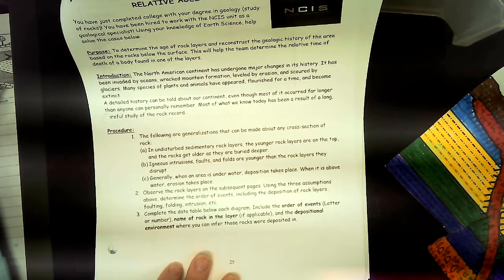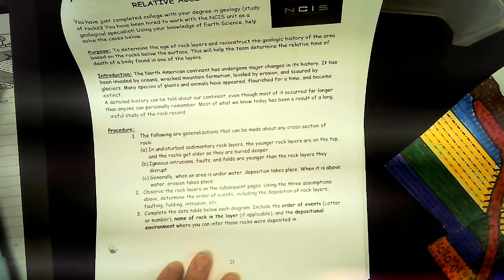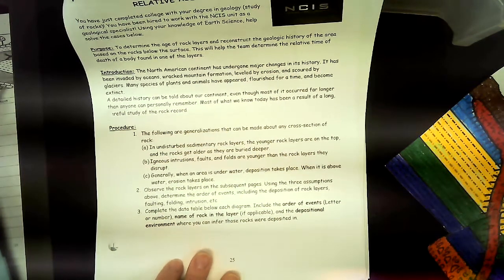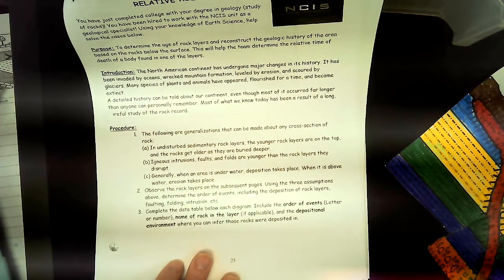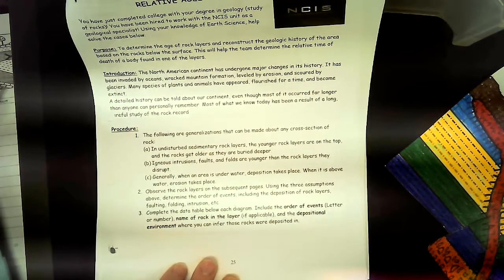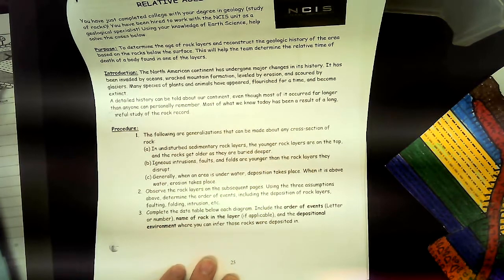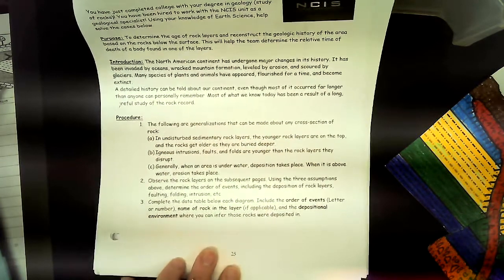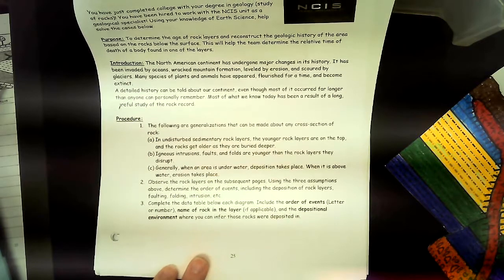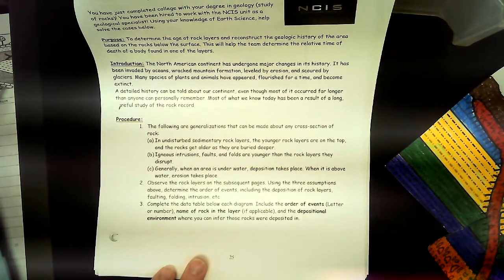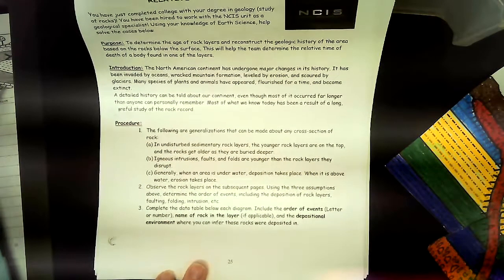All right, number 2, you're going to observe the rock layers on the subsequent pages. Using those 3 assumptions above, determine the order of events, including the deposition of rock layers, faulting, folding, intrusions, etc. And number 3, complete the data table below each diagram. Include the order of events, so the letter or the number, the name of the rock layer, if applicable, and the depositional environment in which you can infer those rock layers were deposited. So again, we're putting them in order, naming them based on the key, and then telling me how they form, just like we did on the other page.